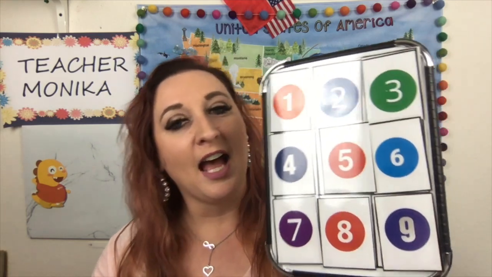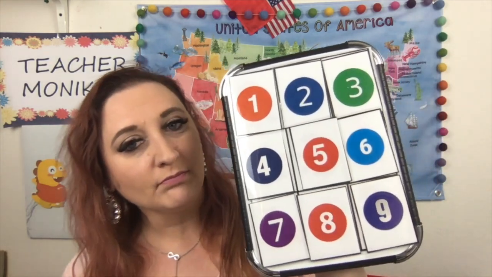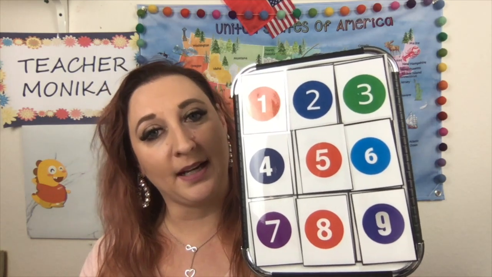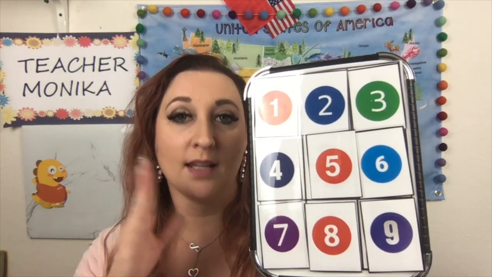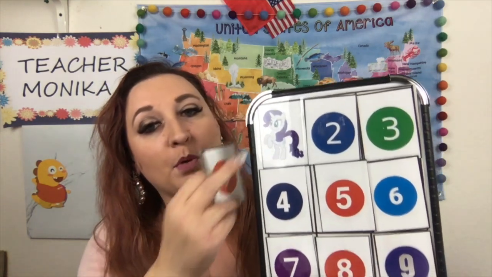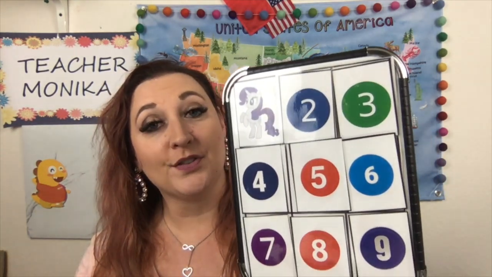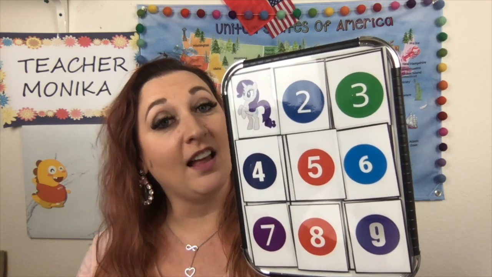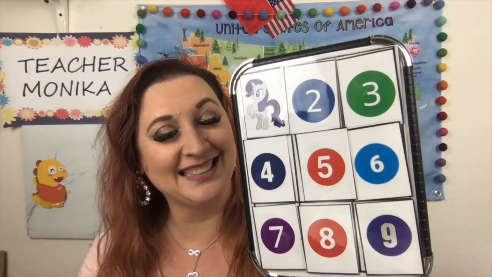Another game that I like to use as an extra reward, but it's also a great time filler, and a great way to just get their attention and have them have fun for a second, is the Find a Star. Okay, so I'll have them pick a number, and this is obviously for the younger students. They'll pick a number, and I have different boards. I have a couple of students that love their My Little Pony.